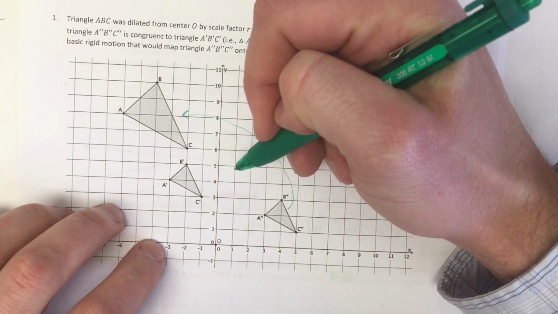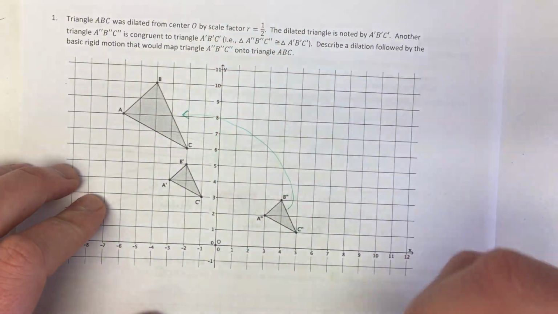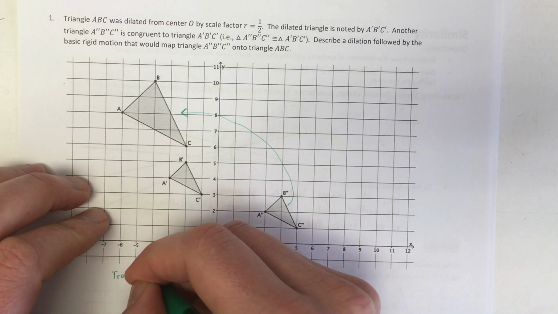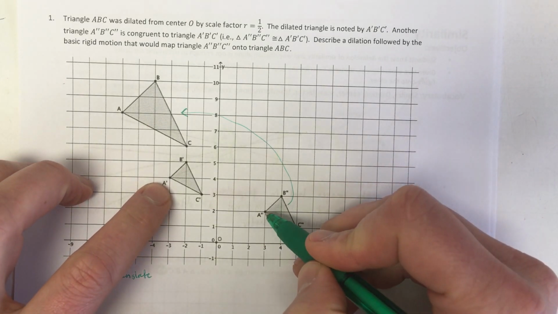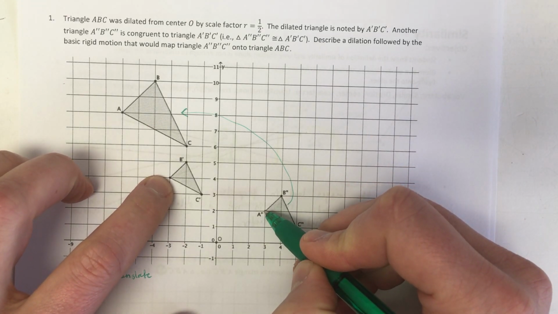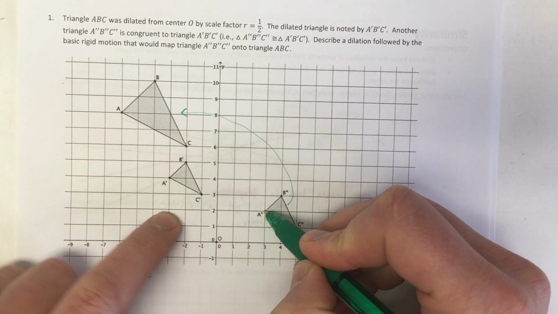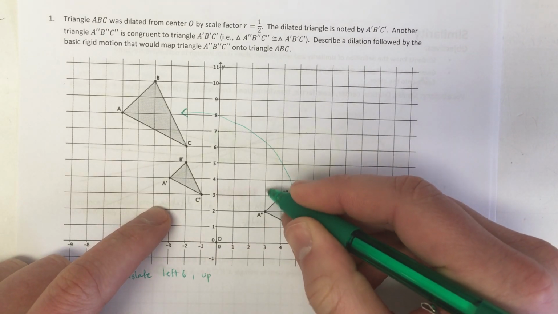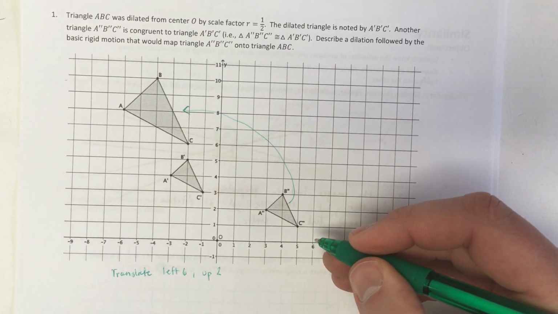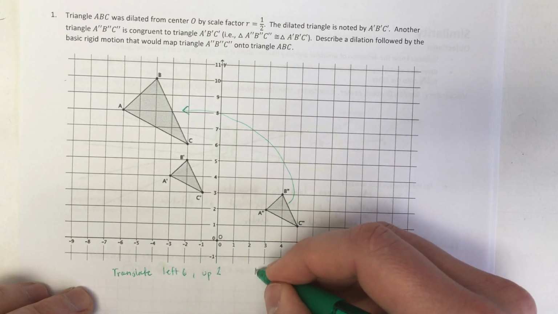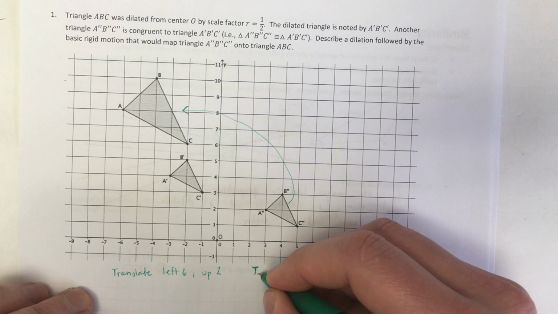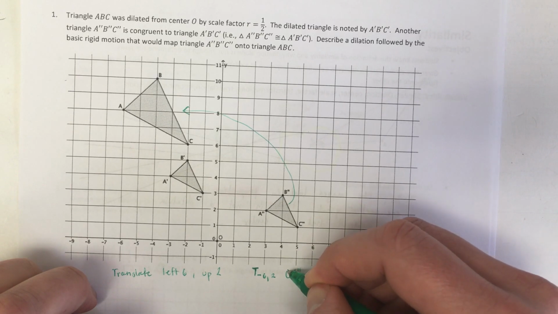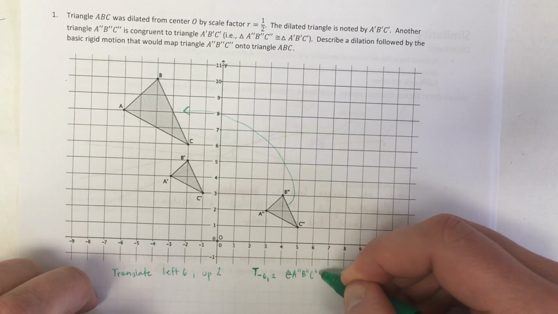And so as I look at this, I'd have to move again, translate left 6 and up 2. So symbols for that would be translate -6, 2 if I was using function notation, of triangle A double prime, B double prime, C double prime.